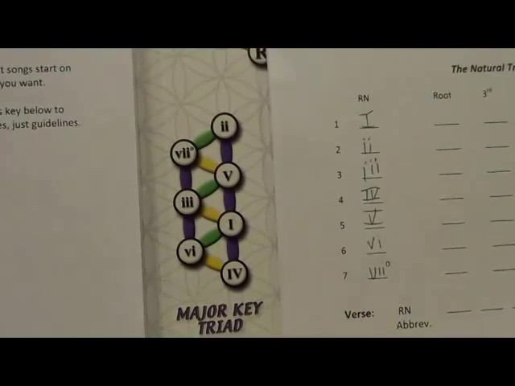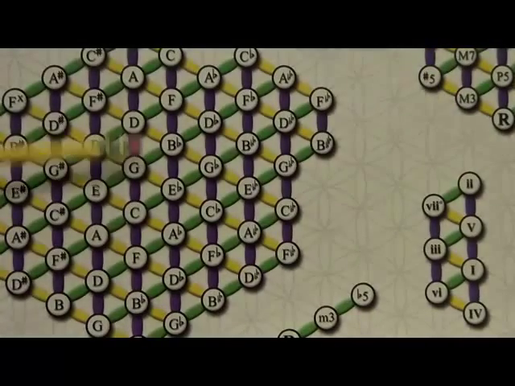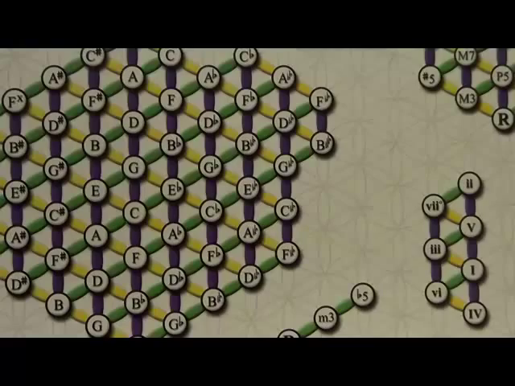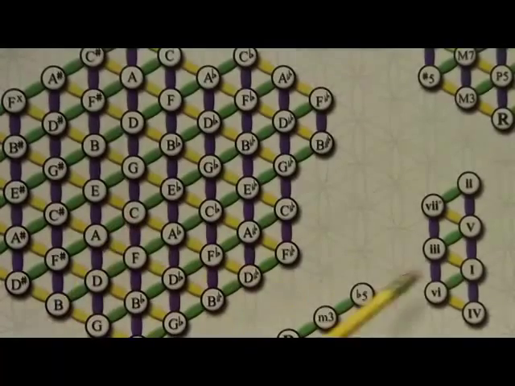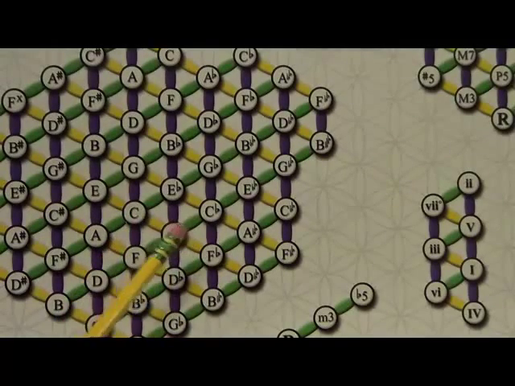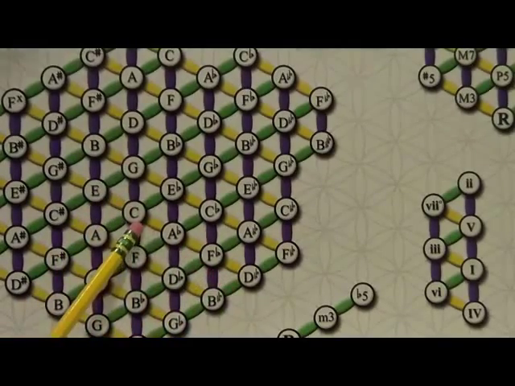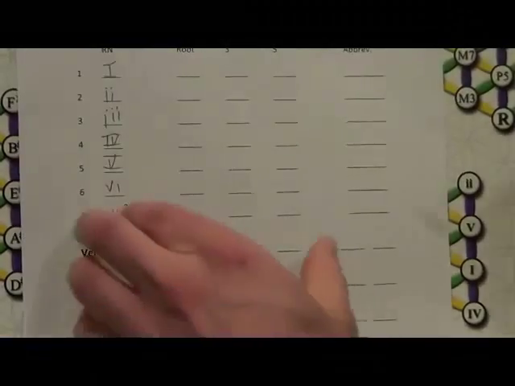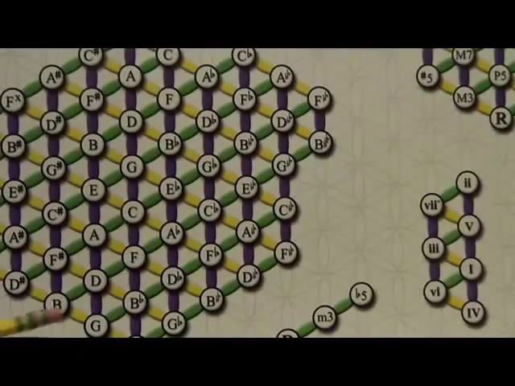Now we need to find the root note of each triad that we're going to build. Over here is the major key triad formula, and over here is the flower music. We're going to write out our triads for the key of C major. So we start by applying 1 here to C. C is our 1 chord. The Roman numeral is uppercase, so we're going to build a C major triad. The major triad formula is yellow-green, so we'll go up yellow, green. Our C major triad is C, E, G. So let's write that in. C, E, and G.